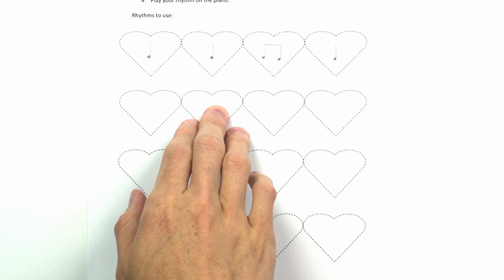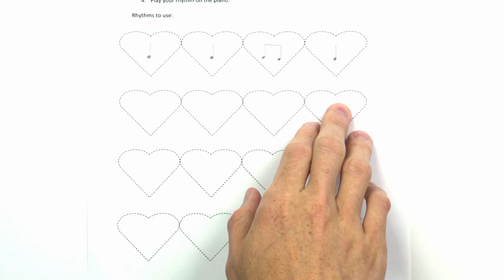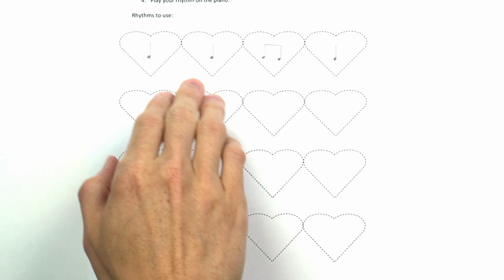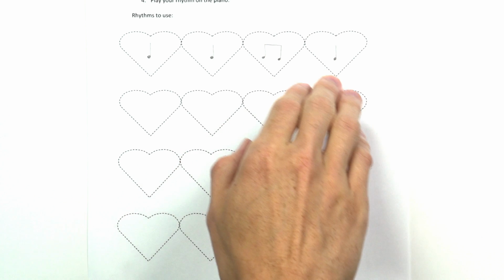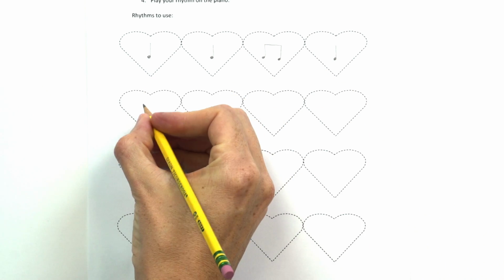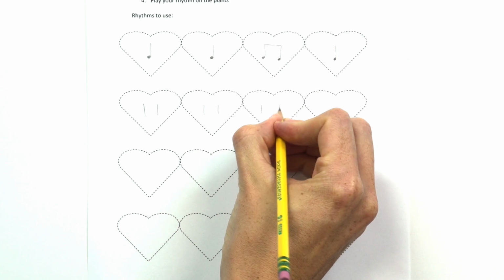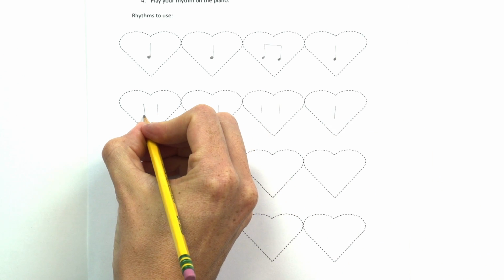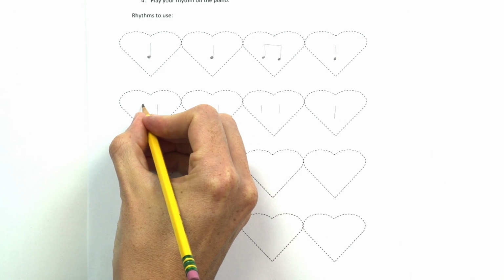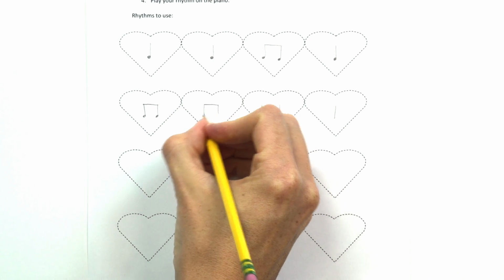Now my next line goes, always capped with cold white snow. Ba, ba, ba, ba, ba, ba, ba. So my rhythm on that line was ti, ti, ti, ti, ti, ti, ta. I'll add the note heads and beams.